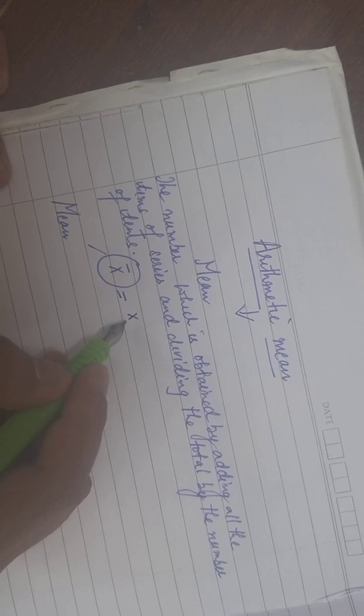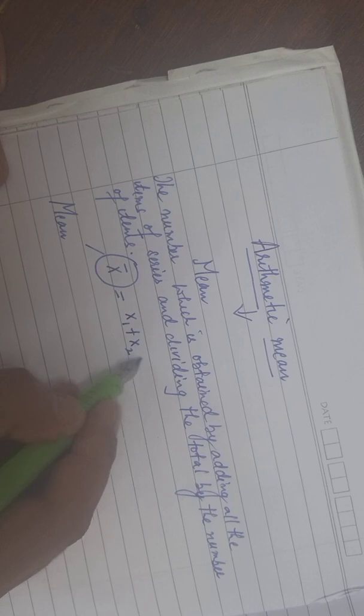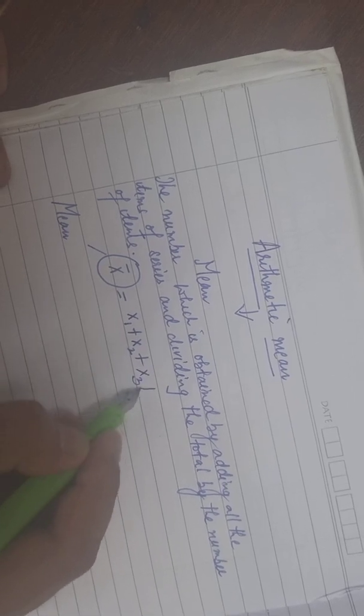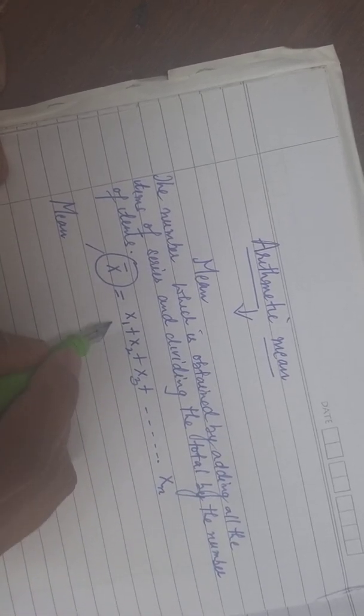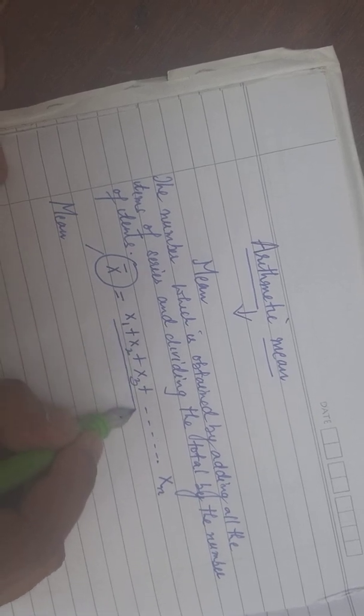We have to do the same. So imagine x1 plus x2 plus x3 and go on till the last. It has to be divided by n.